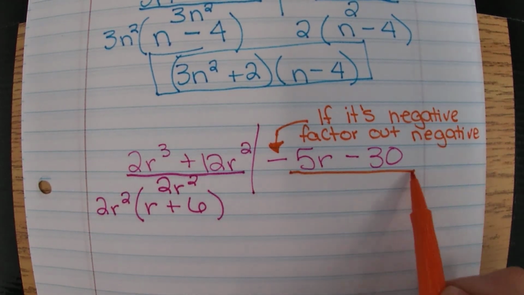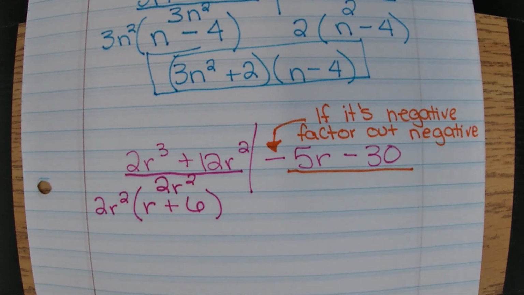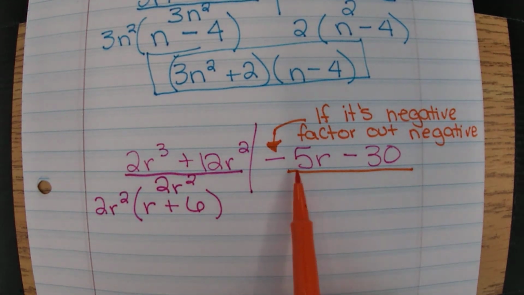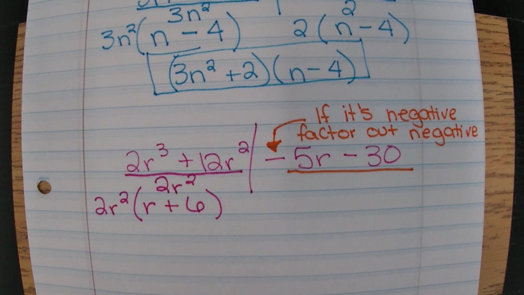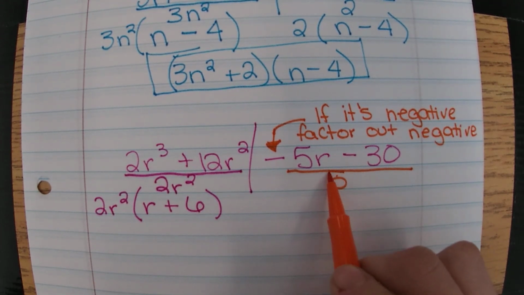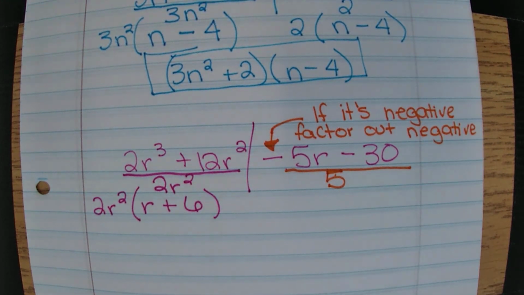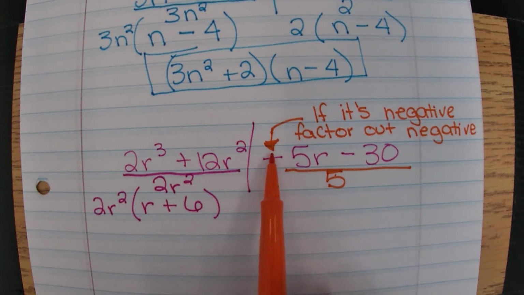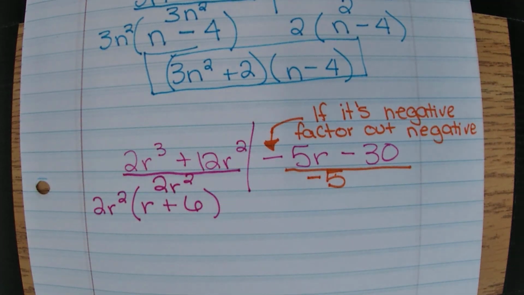When you go to find the GCF, ignore that it's a negative at all. Just ask yourself, what goes into 5 that will also go into 30, which is 5. They both don't have the r variable, so nothing we can pull out there. But because this leading one is negative, we're just going to throw a negative on that 5.